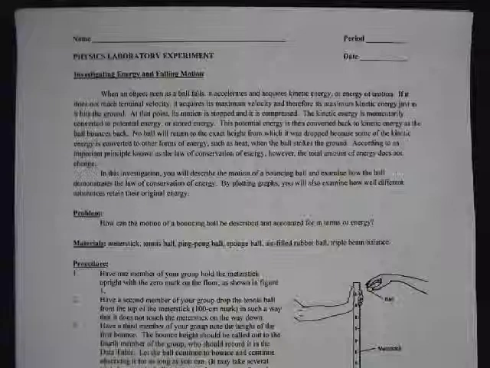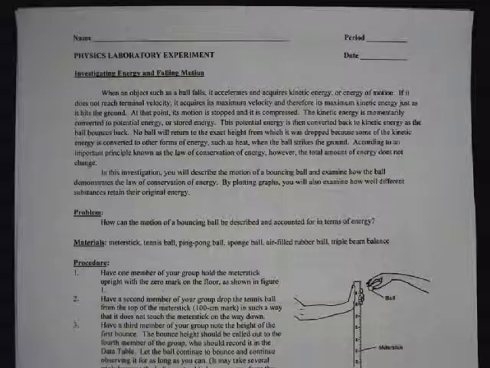Okay, today we're going to do a lab called Investigating Energy in Falling Motion. This goes with what we did yesterday, when we learned to do calculations with conservation of energy. It says when an object such as a ball falls, it accelerates and acquires kinetic energy, or energy of motion. It does not reach terminal velocity.